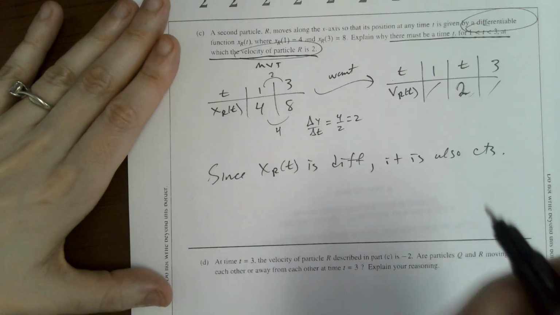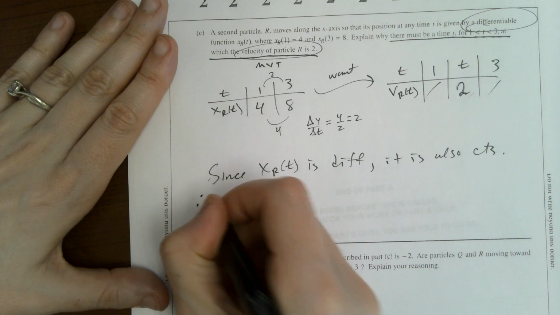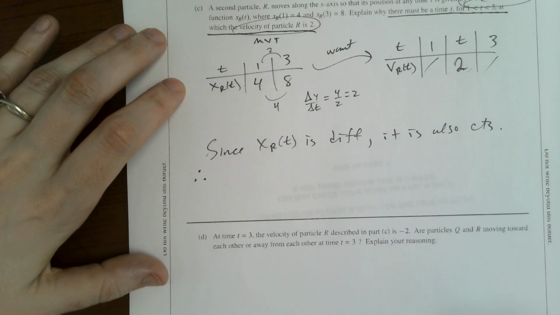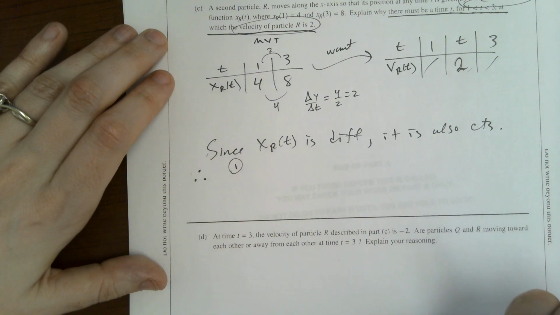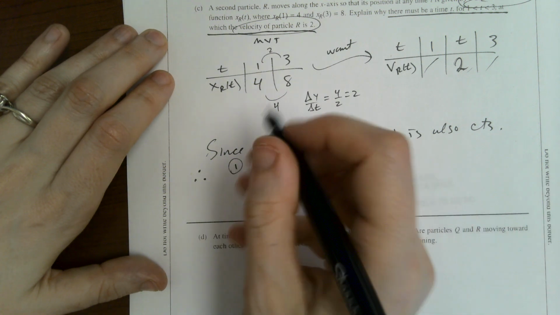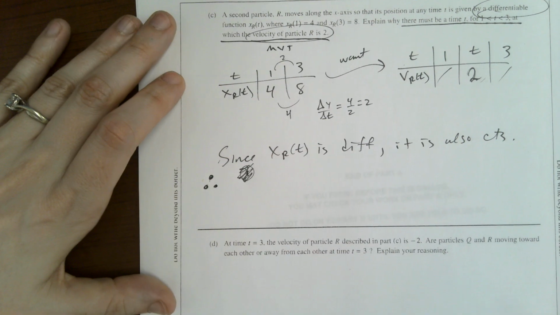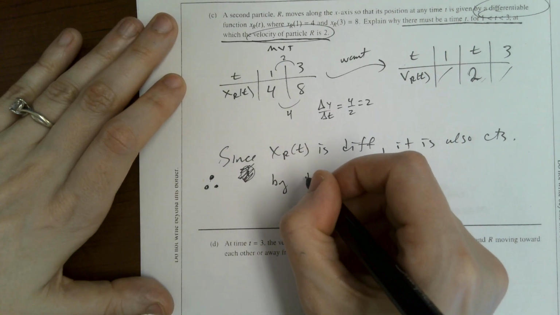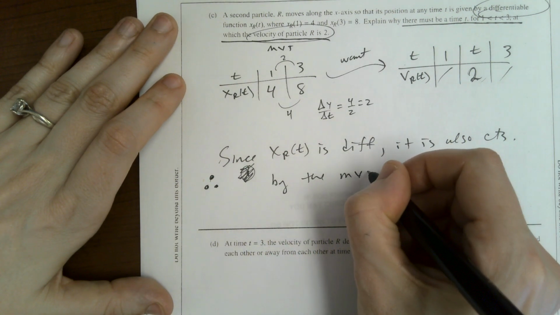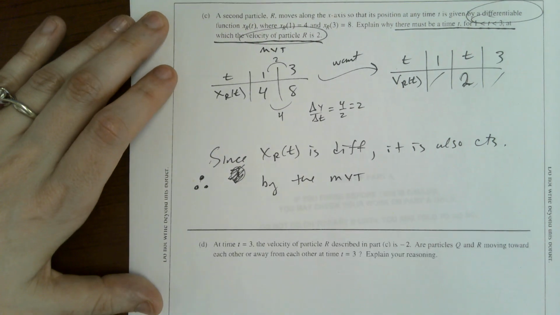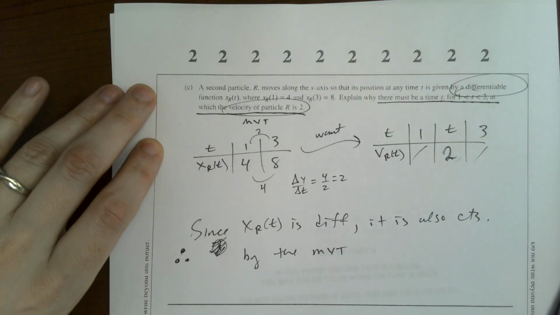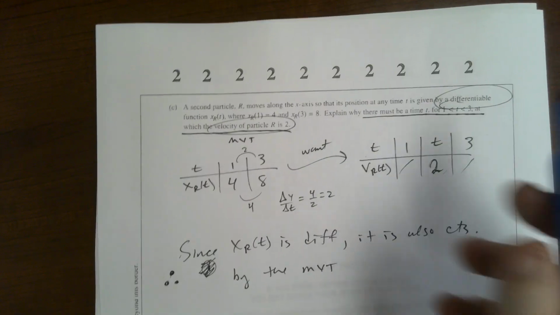Okay. All right, now let me do this. Therefore, one, or actually, you know what? Honestly, guys, this will get you full credit. Therefore, by the mean value theorem, and then literally just copy this.